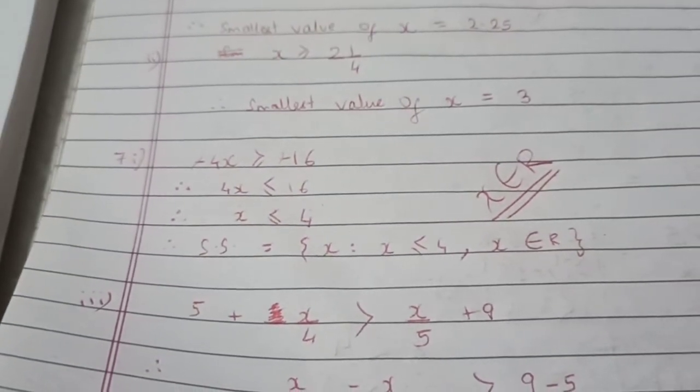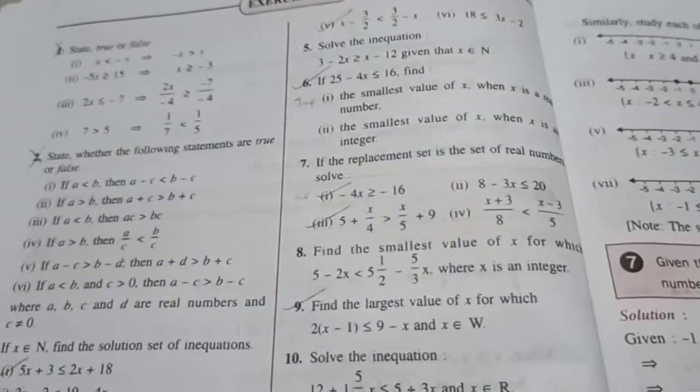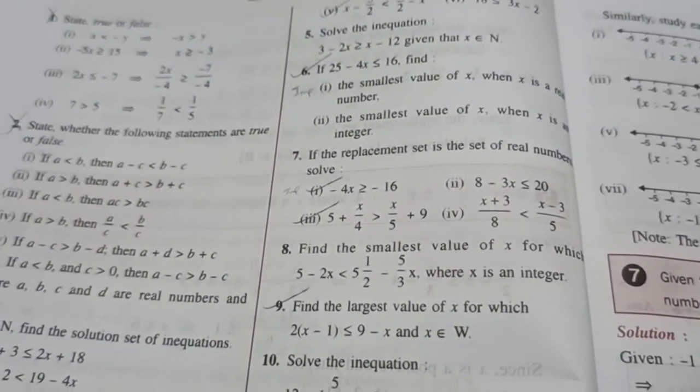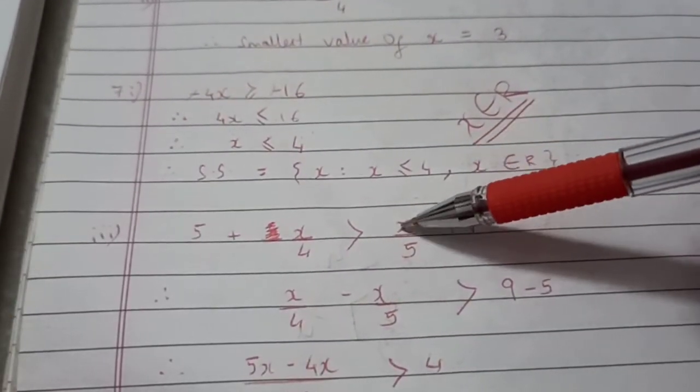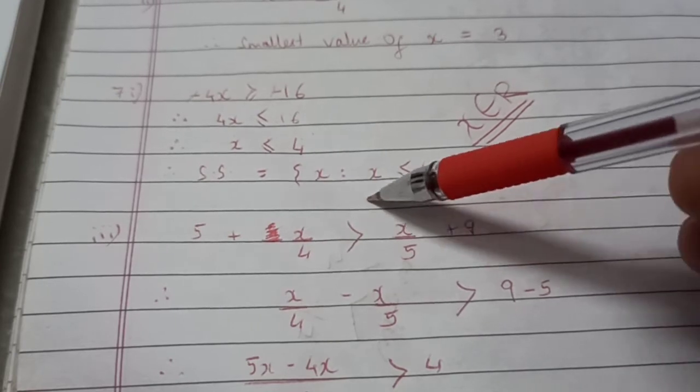Now let's have a look at 7.3. Again, the inequation is given. So let's just copy it and solve it further. First of all, get the x terms together. So I will shift this out here.